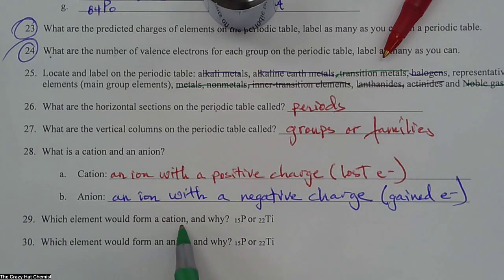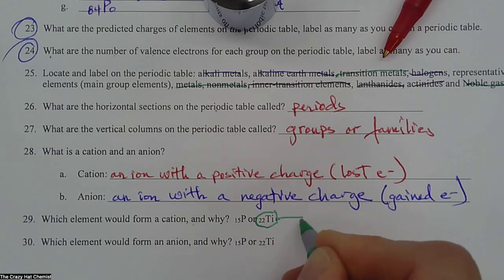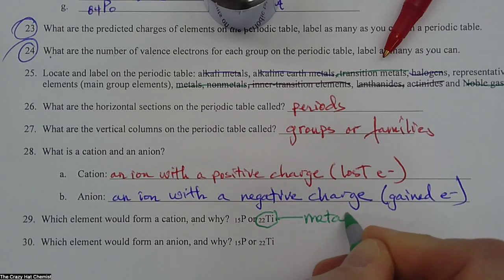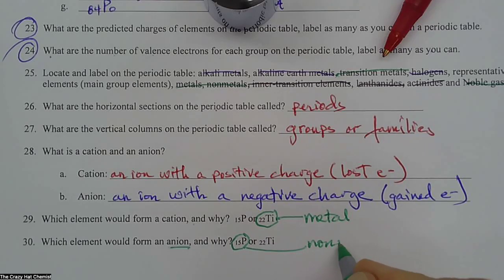Which element would form a cation and why? Cation would be that titanium because it's a metal. And which would form an anion and why? Phosphorus because it's a non-metal. Fantastic.